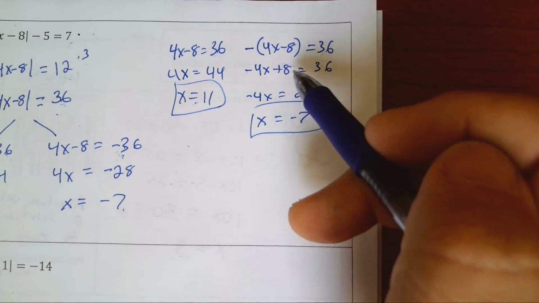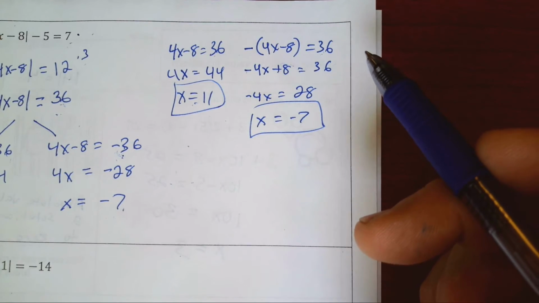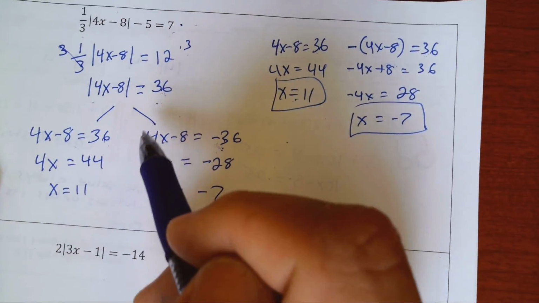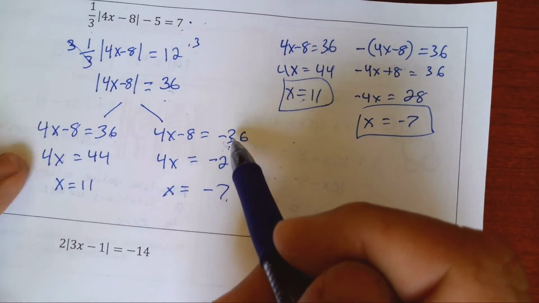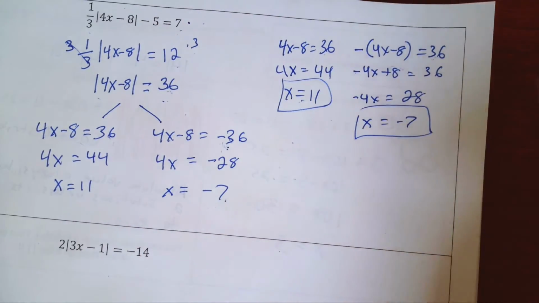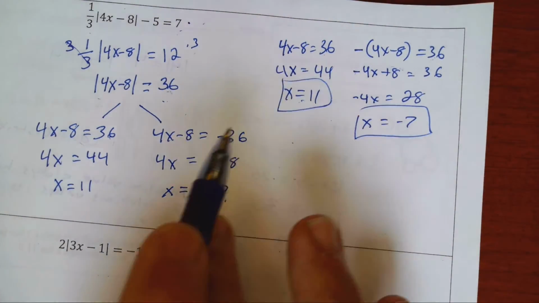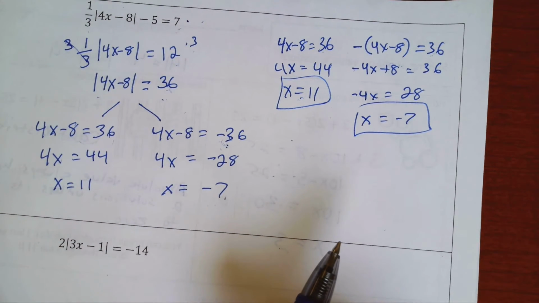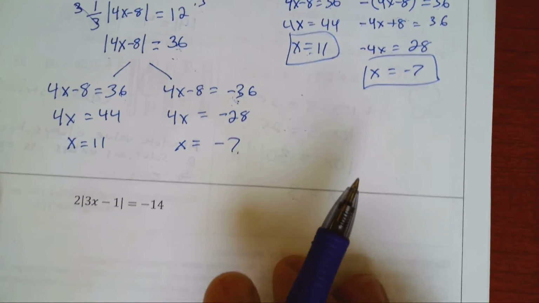Some people will show it this way, which is perfectly fine if you want to do it that way. I'm not going to say you have to do it this way with the negative number. I just believe this is an easier method. But at the end of the day, it's up to you which one you like better. I'm not going to force you or pigeonhole you one way or the other.